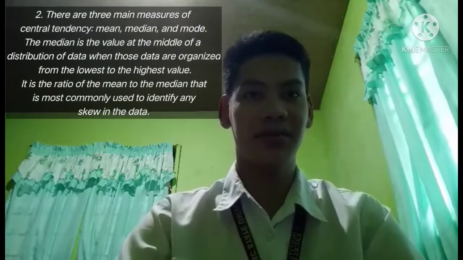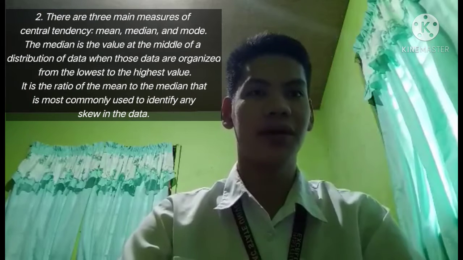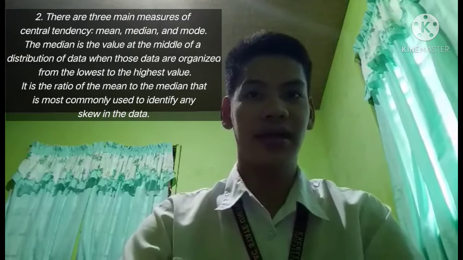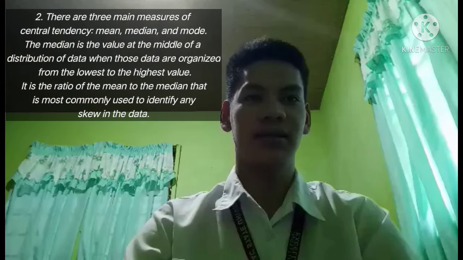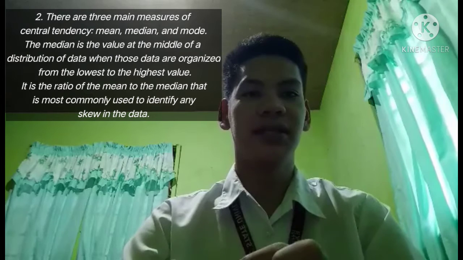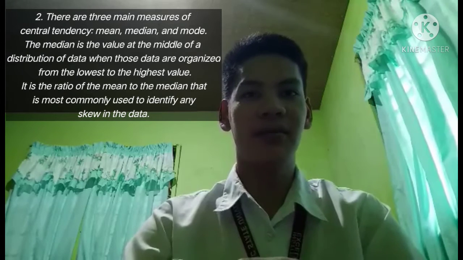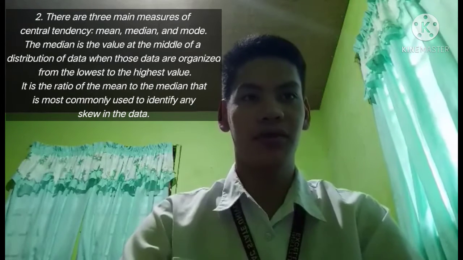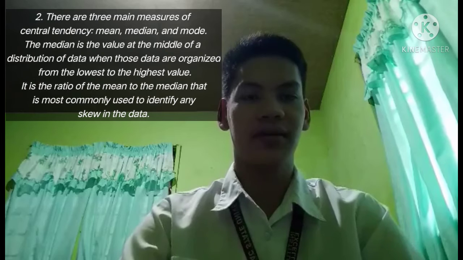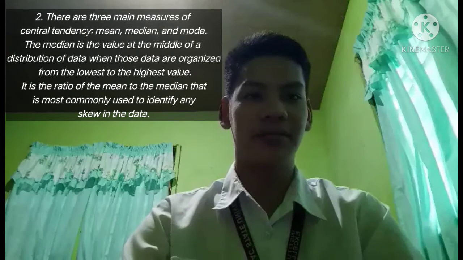The question is, which measure of central tendency is the most sensitive to extreme scores? Then the choices are mean, median, mode, and range. And my answer is the mean, because extreme scores will skew the value to one side or the other. These are three main measures of central tendency, which are mean, median, and mode. And the median is the value in the middle of a distribution of data when those data are organized from the lowest to the highest value.